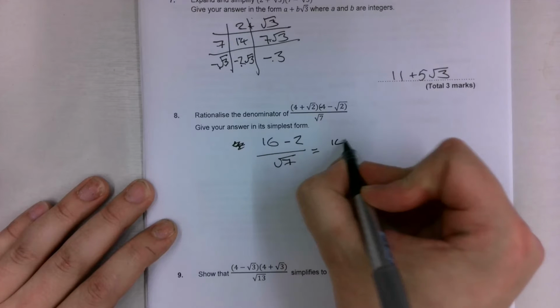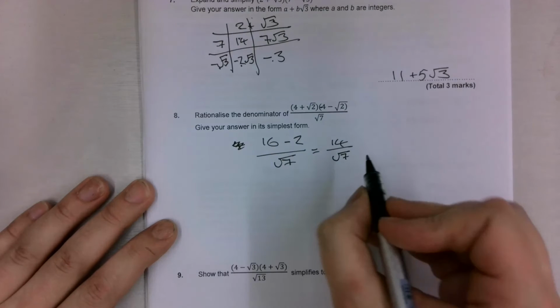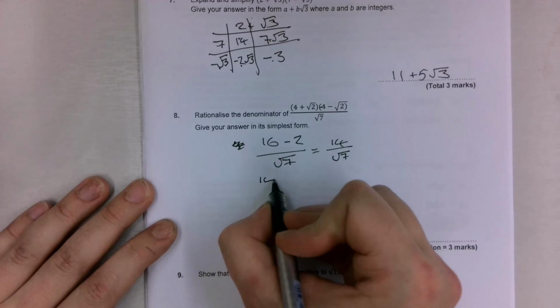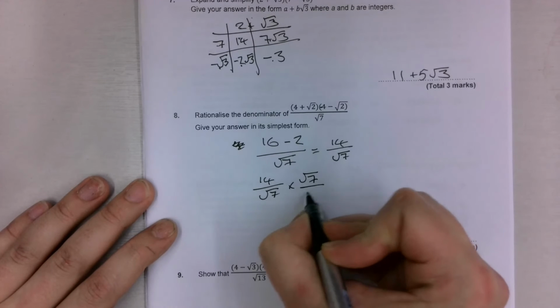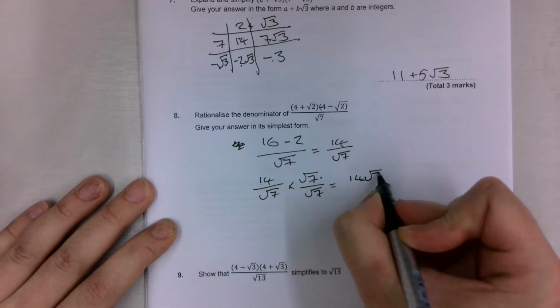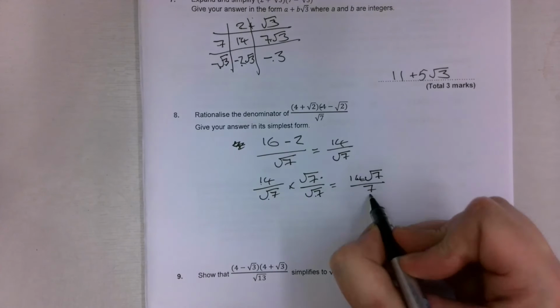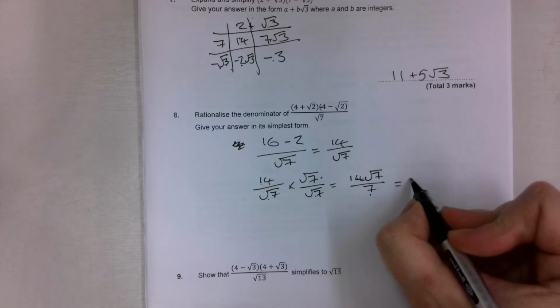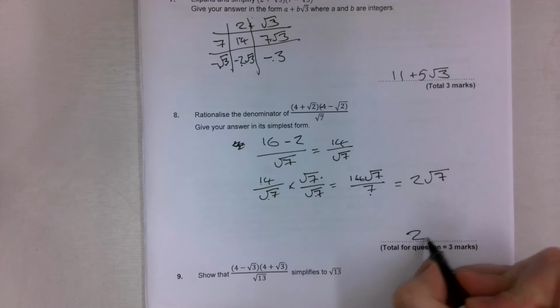Obviously this can be simplified to 14 over root 7, and then we need to rationalise. So we're going to times by root 7 over root 7, which will leave us with 14 root 7 over 7. And 14 will divide by 7, 2 root 7, final answer.